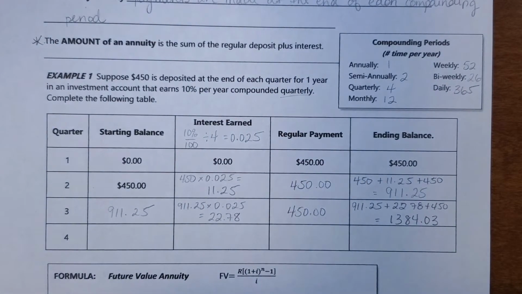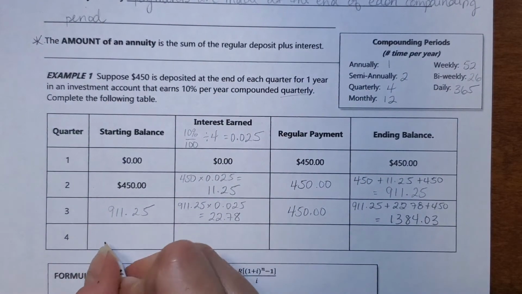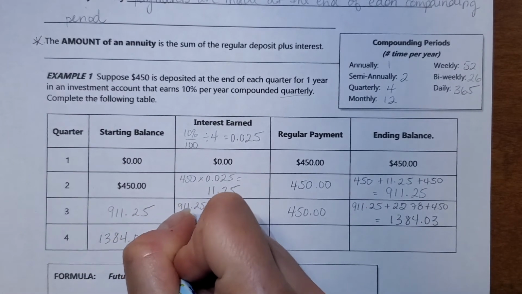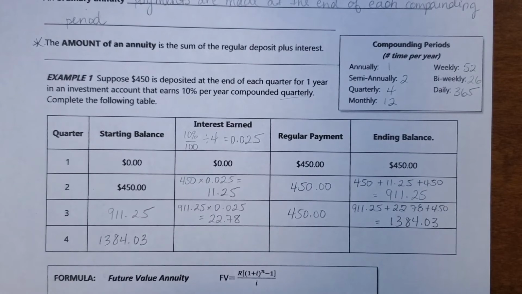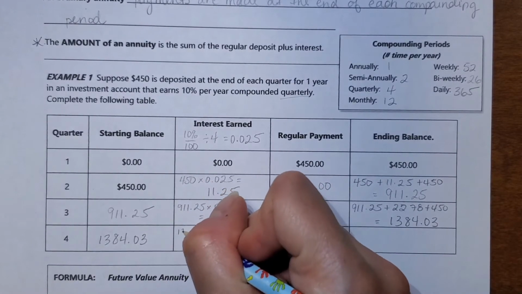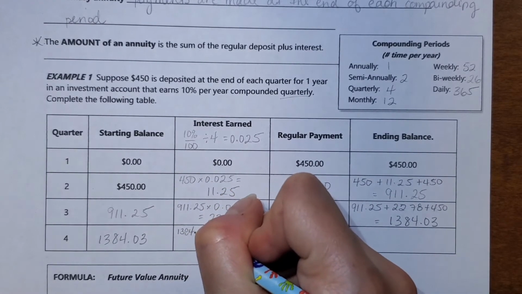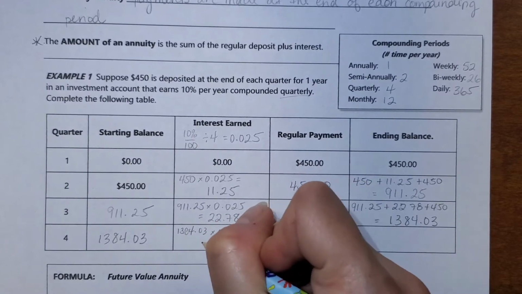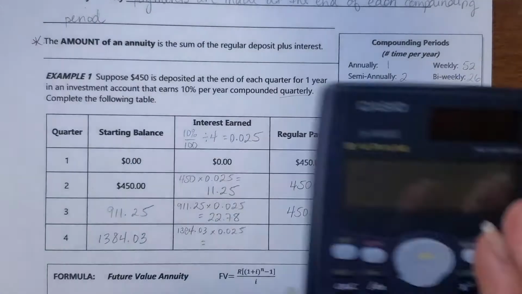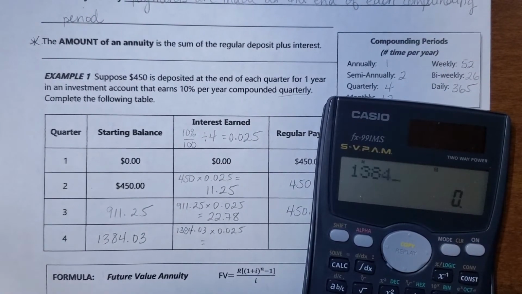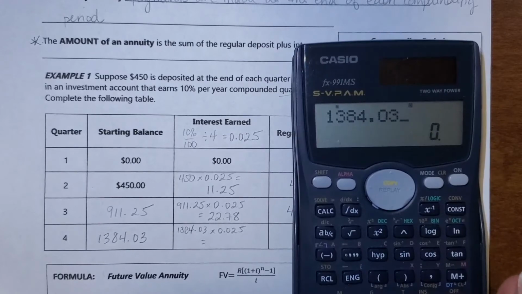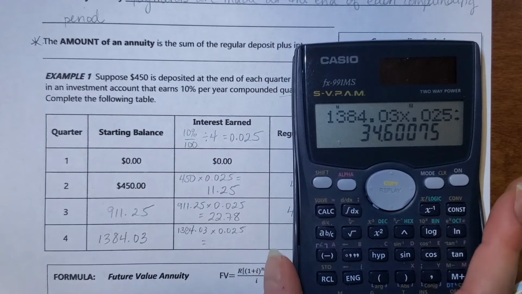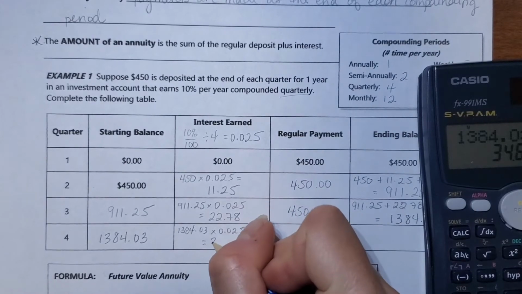To calculate our last quarter, we start with $1,384.03. We calculate our interest in that quarter: $1,384.03 times 0.025 is $34.60.